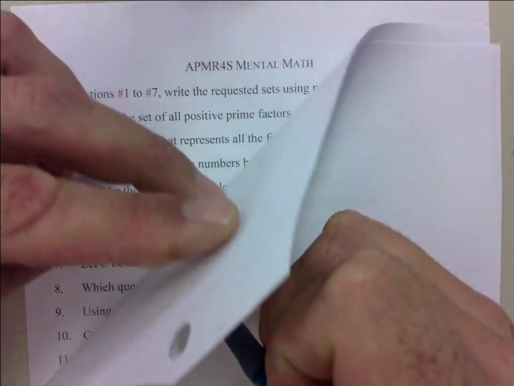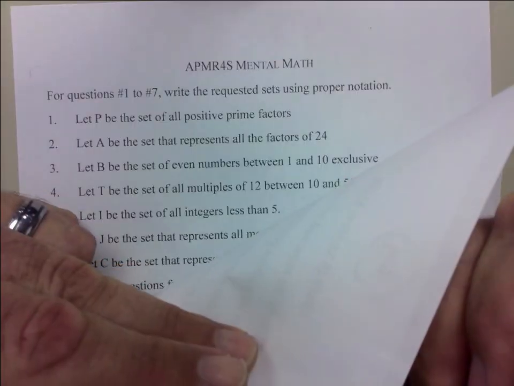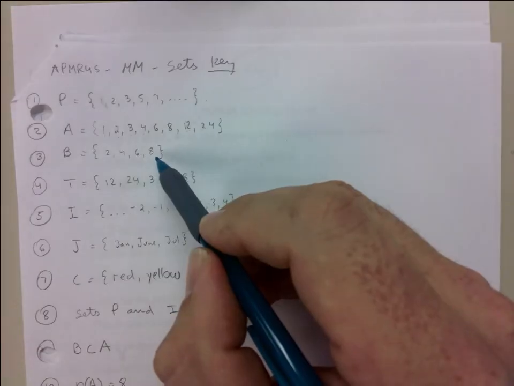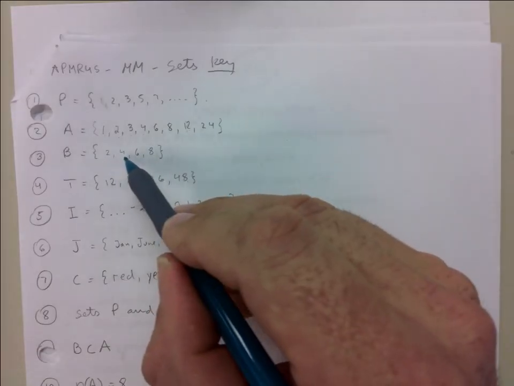Number 3, let B be all the even numbers between 1 and 10 exclusively. So it means 1 and 10 are not included. So it's just 2, 4, 6, 8.